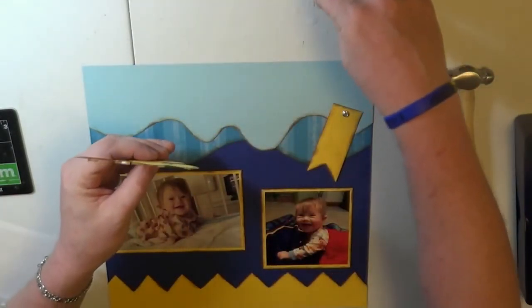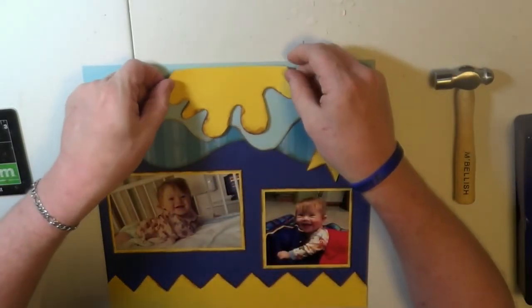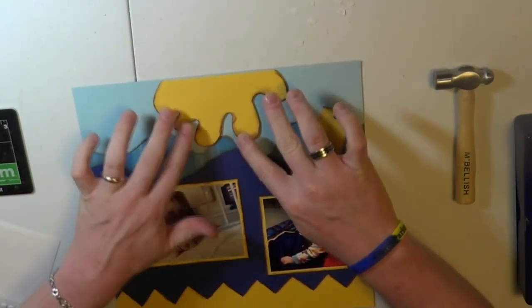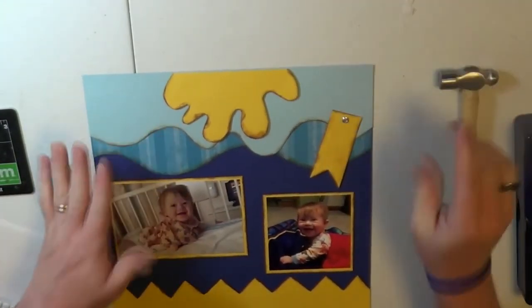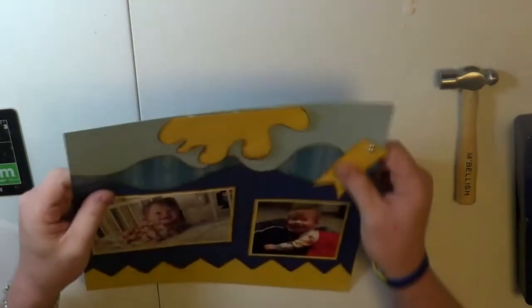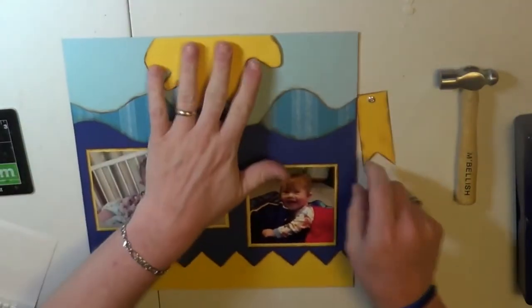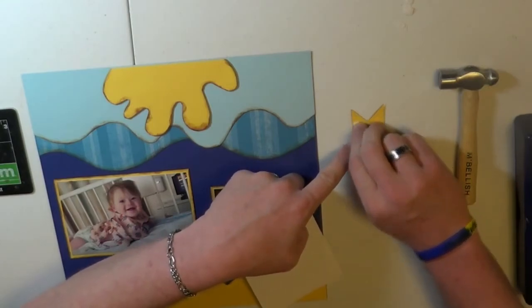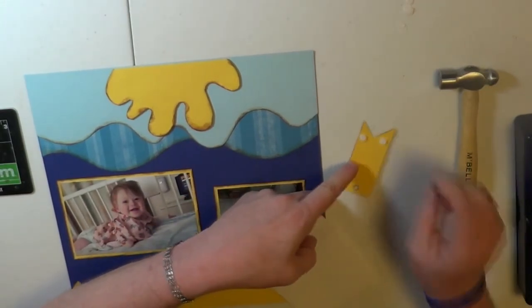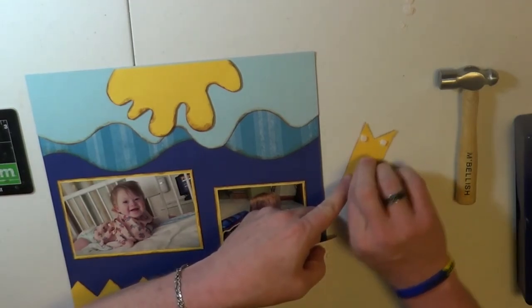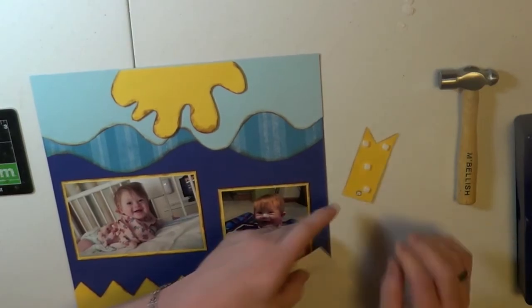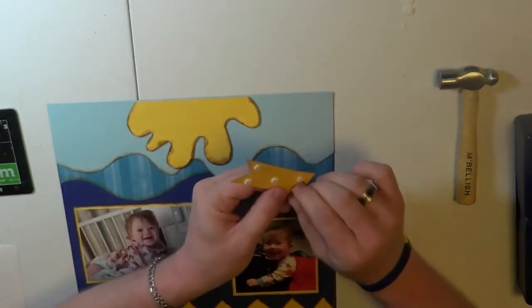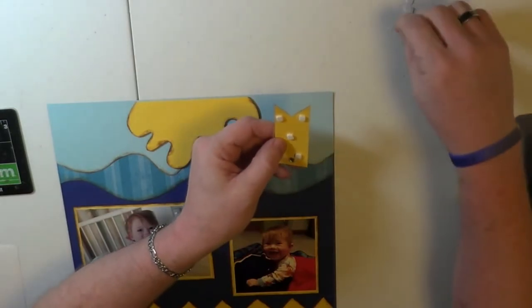So that's the way. People have asked me, you put dimension on your papers like that with pop dots, what about when you put it in your photo album? Isn't it going to squish it when you lay the book down? Well, scrapbooks are supposed to be kept like a book on a bookshelf. So you would actually stick your book on your shelf like this, so it's not going to put the weight on any of your embellishments. We're going to put some pop dots on this piece here. Alrighty. Let's take the top off of these pop dots.